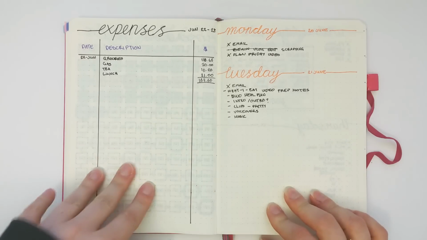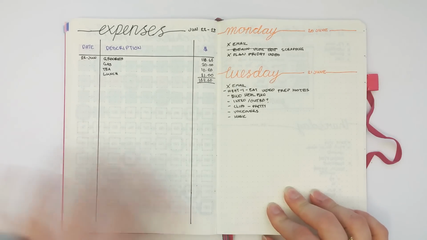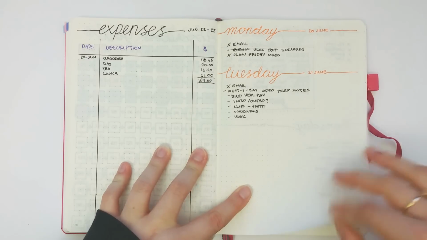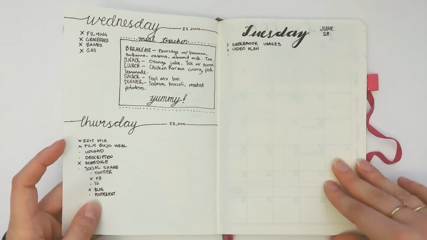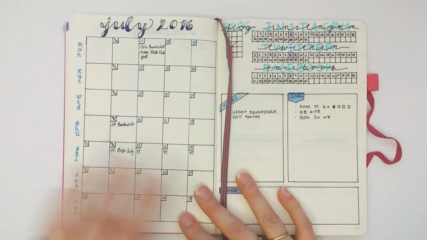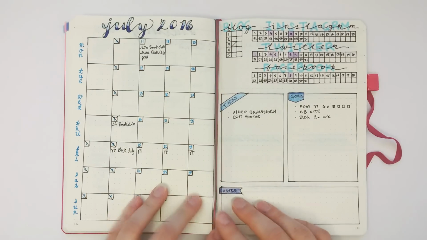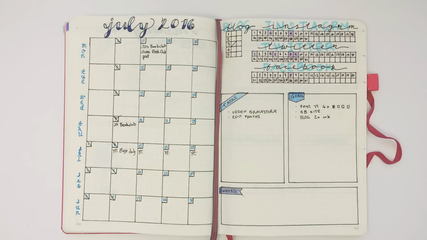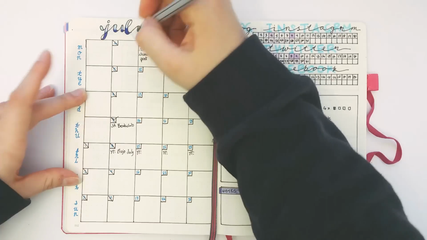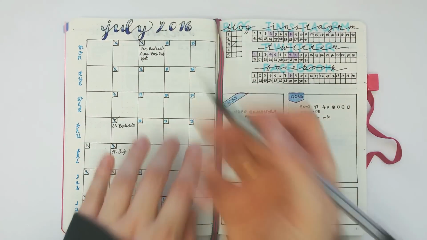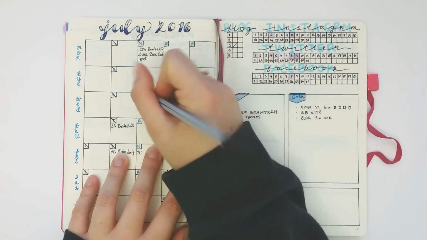Did some more expenses stuff, but didn't end up filling that out. Really boring, half-hearted daily logs again. And now we're into July, so this month, which is really pretty. And while I'm here, actually, I need my pen so that I can cross out some days, because it's currently Wednesday, and I forgot to write that in, but I am filming.